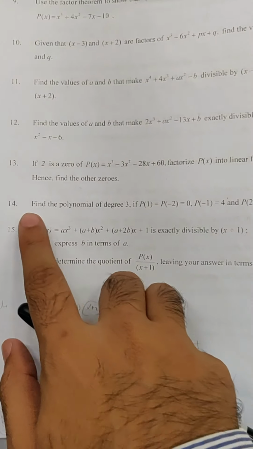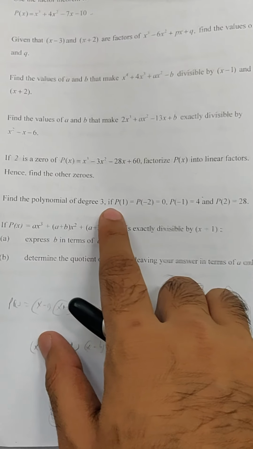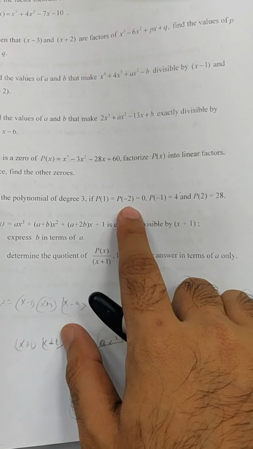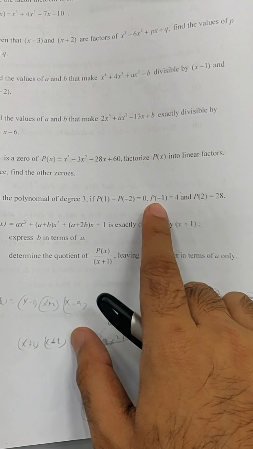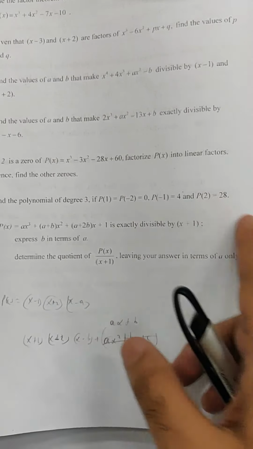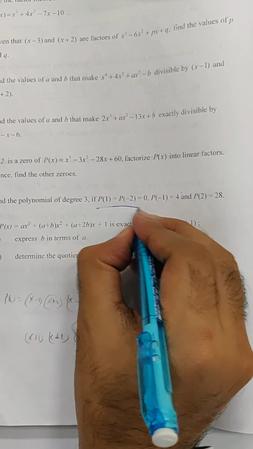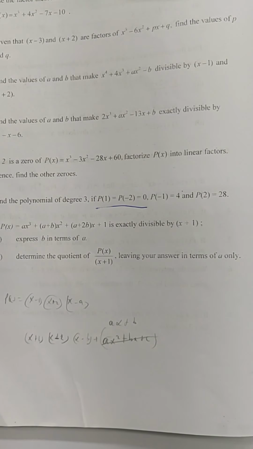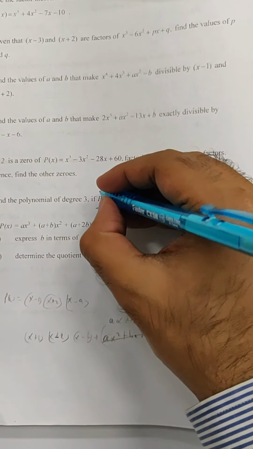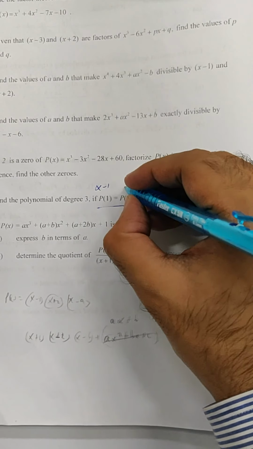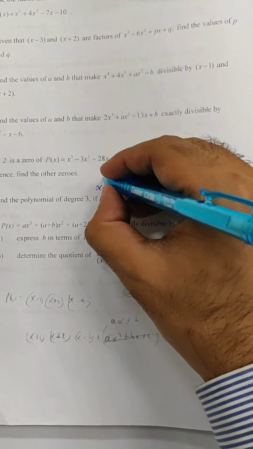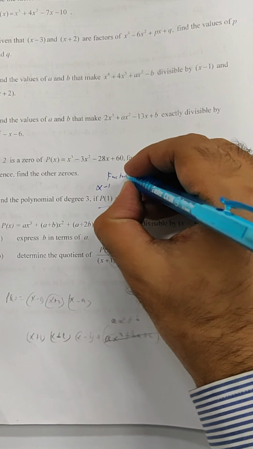Okay, please have a look. This number 14: find the polynomial of degree 3 where P(1) and P(-2) equal 0, and P(-1) is 4 and P(2) is 28. Alright, so what can we say about these two? You can say x minus 1 and x plus 2 are the factors.